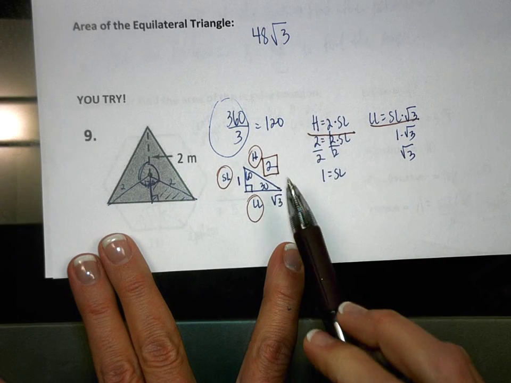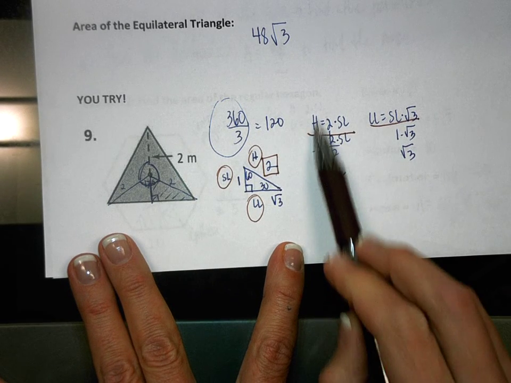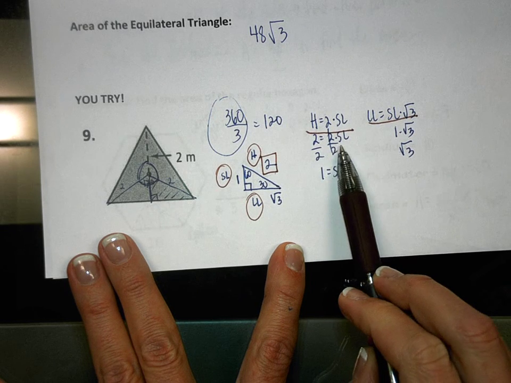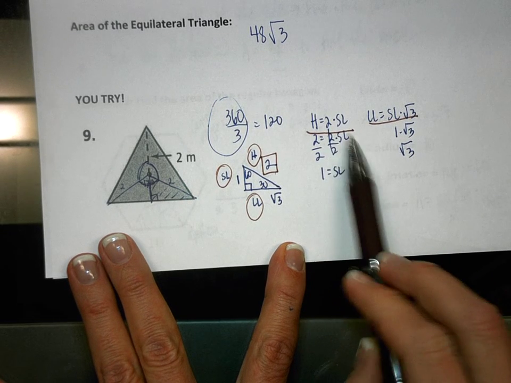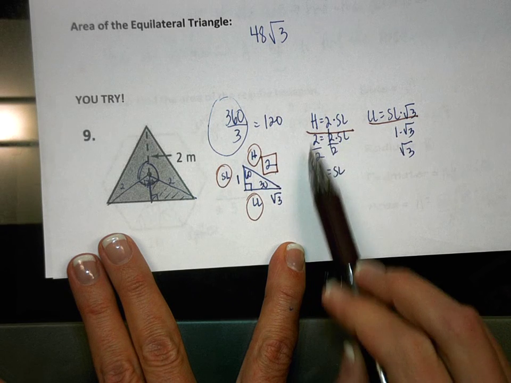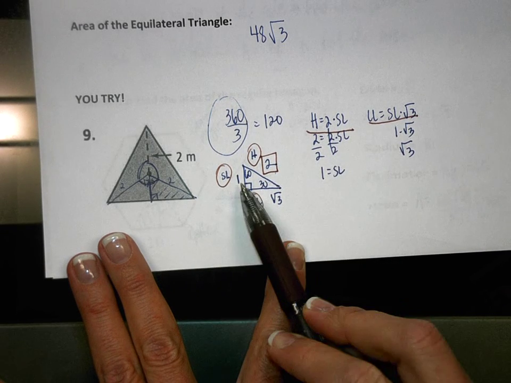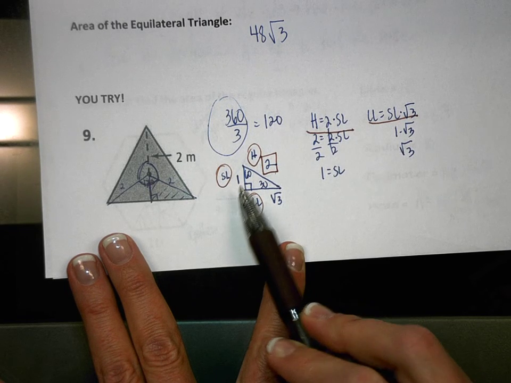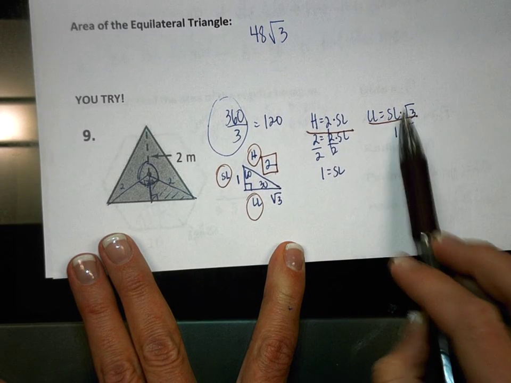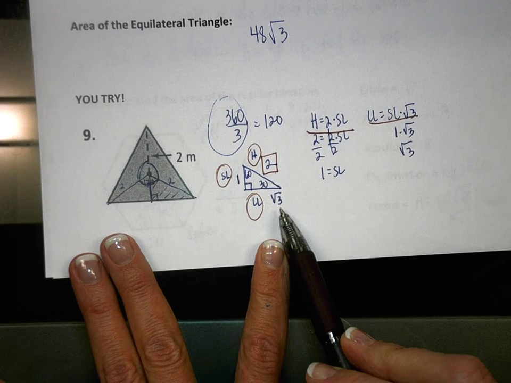So the formula I have to use is the formula with H. And so I plugged in 2 for H equals 2 times short leg, because the formula is H equals 2 times short leg. To find what short leg is, I divide by 2 to both sides. 2 divided by 2 is 1. So 1 is my short leg. So I went over here and put 1 for my short leg. Once you know what your short leg is, you can find out what your long leg is. So you go 1 times root 3, which is just root 3. So my long leg is root 3.